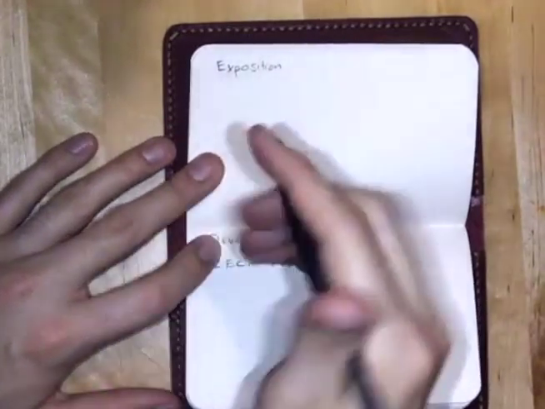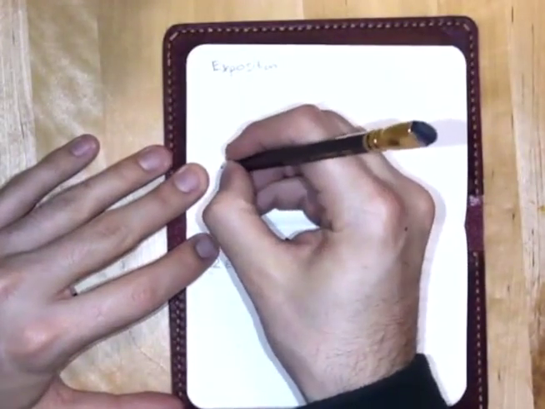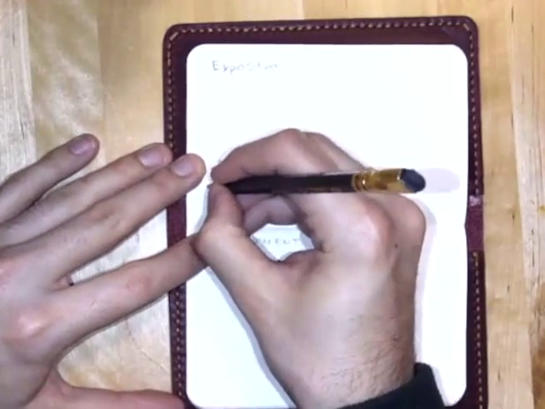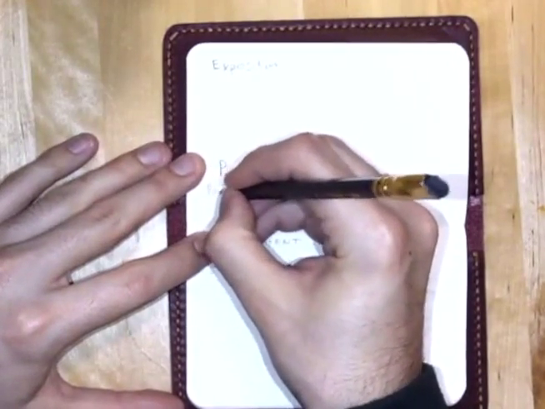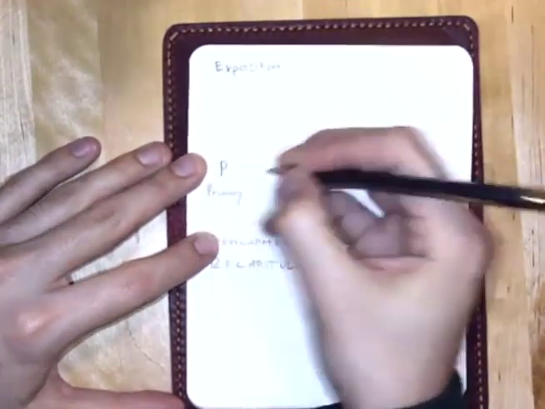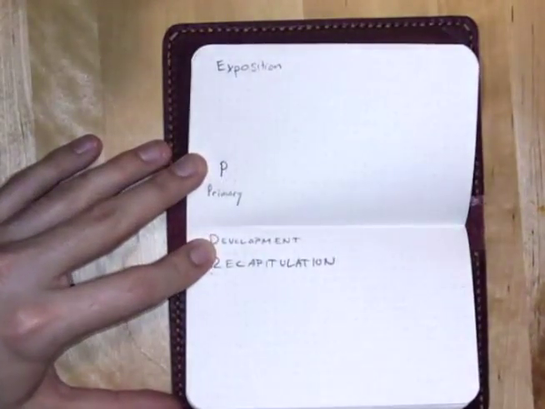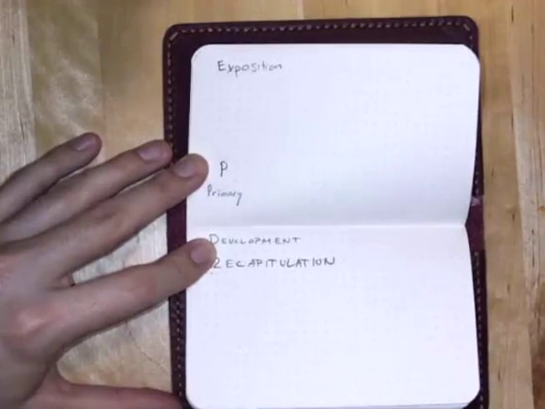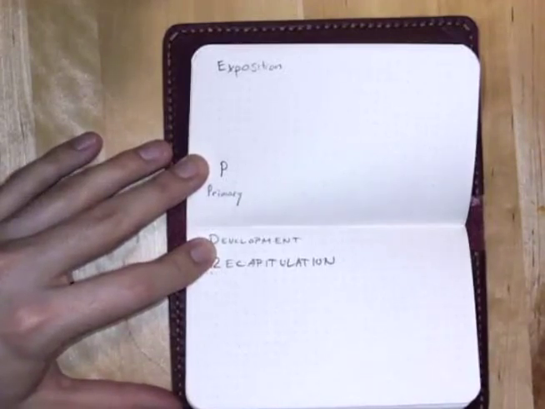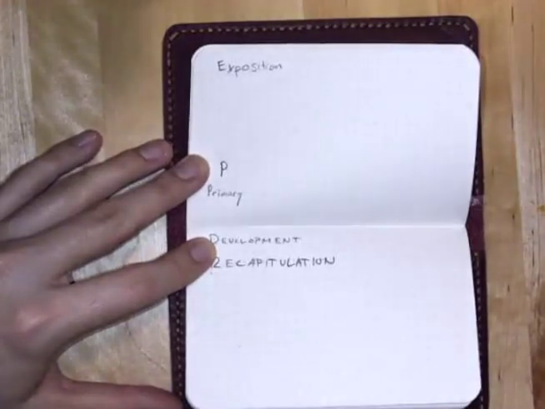So, we begin in the exposition with the primary theme, signified by P. The primary theme's job is really to establish the key of the piece, to securely point us towards the tonic. It lays out the first theme. It sort of tells us where the piece is going to go.